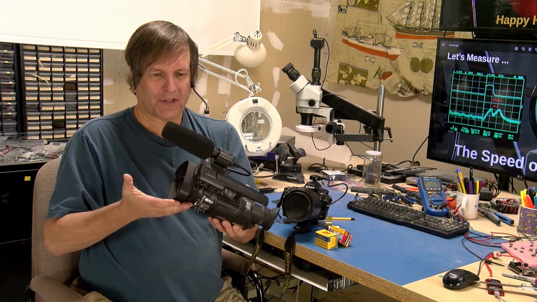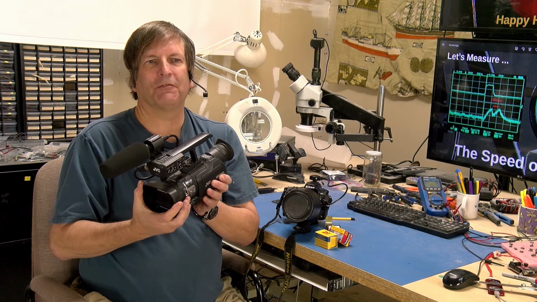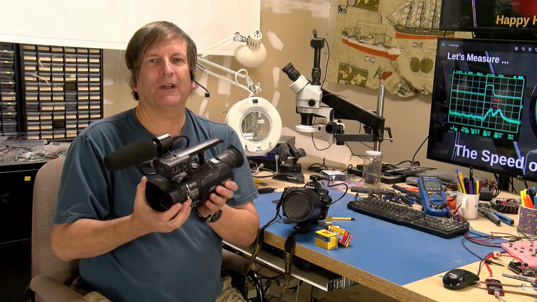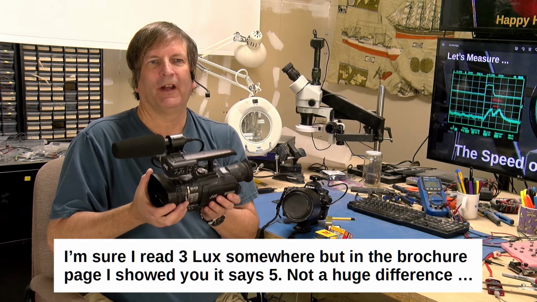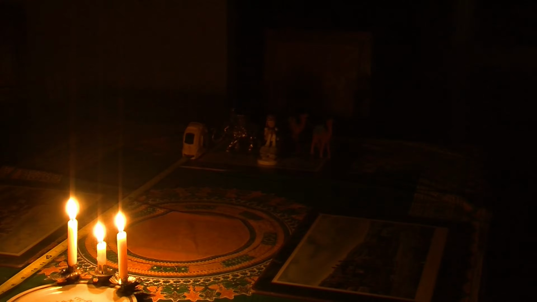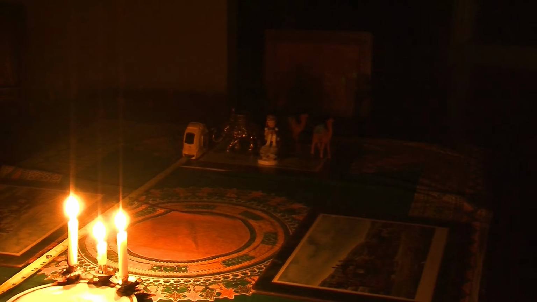So this camera has a specification of being able to operate at 3 lux. So if you were about 3 feet away and you had 3 candles, well, we should be able to take a pretty nice picture. Well, sort of.